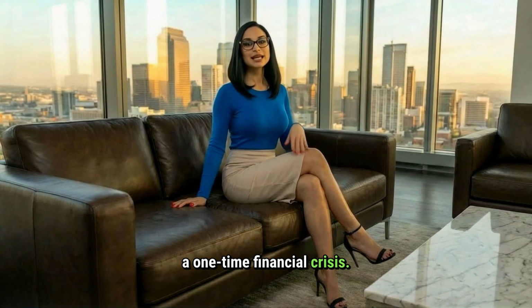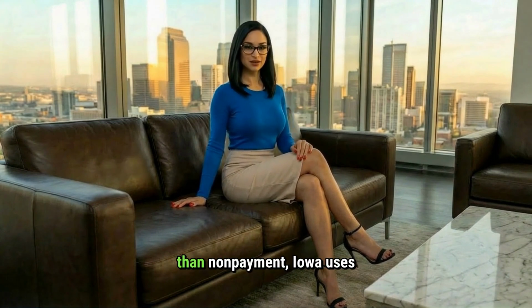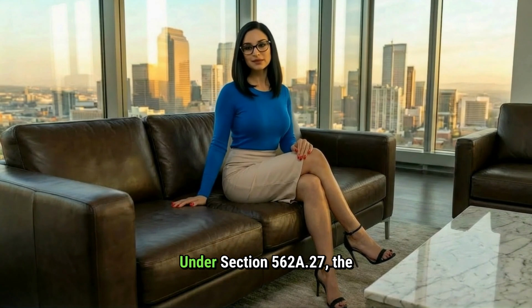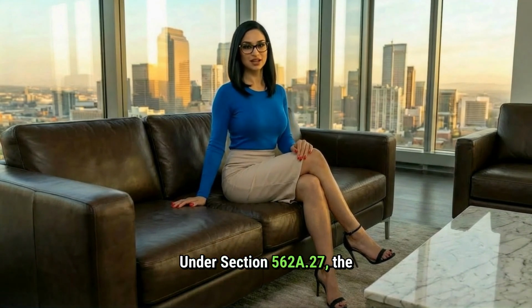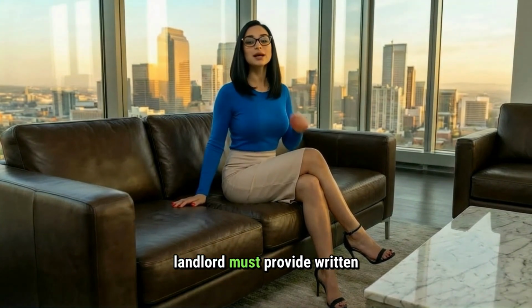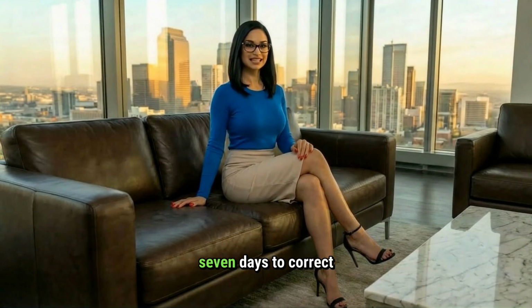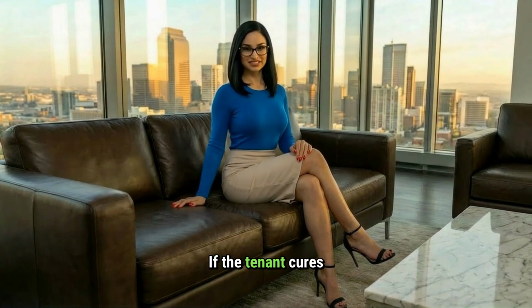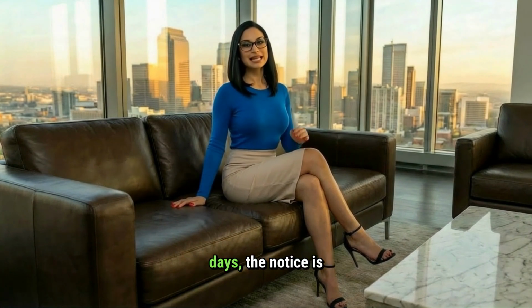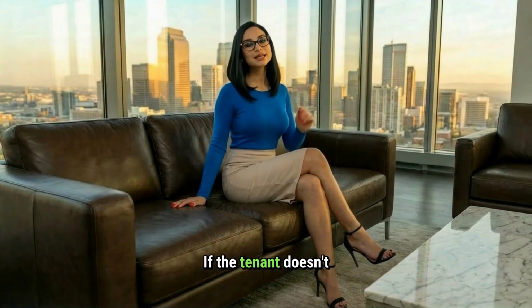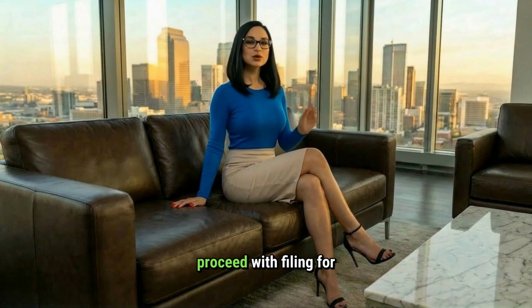This limitation prevents chronic non-payers from repeatedly using the redemption right to avoid eviction, while still protecting tenants who face a one-time financial crisis. For lease violations other than non-payment, Iowa uses a 7-day notice to cure, followed by a termination. Under Section 562A.27, the landlord must provide written notice specifying the violation and giving the tenant 7 days to correct it. If the tenant cures the violation within 7 days, the notice is void and the tenancy continues. If the tenant doesn't cure, the landlord can proceed with filing for eviction.